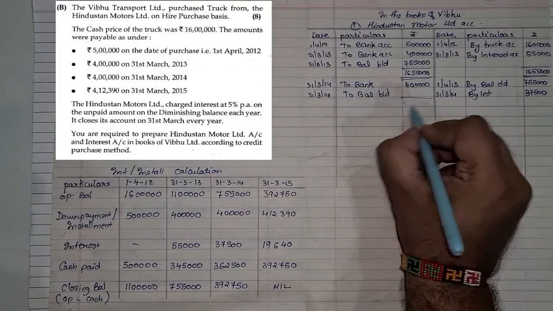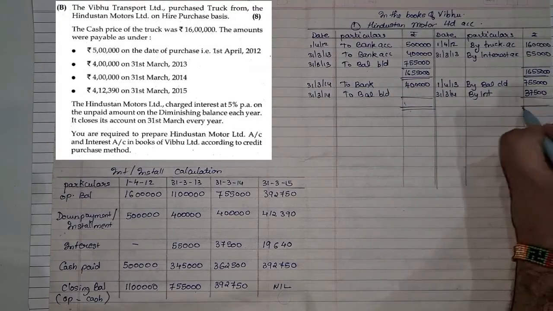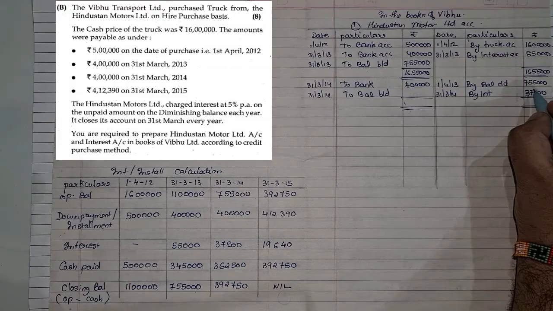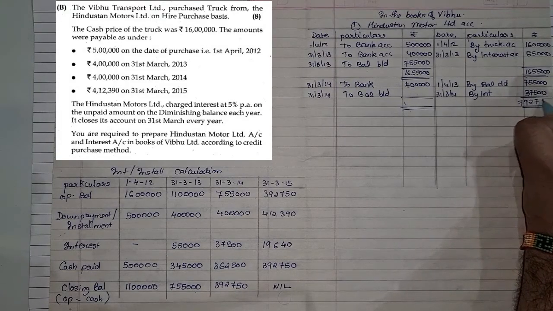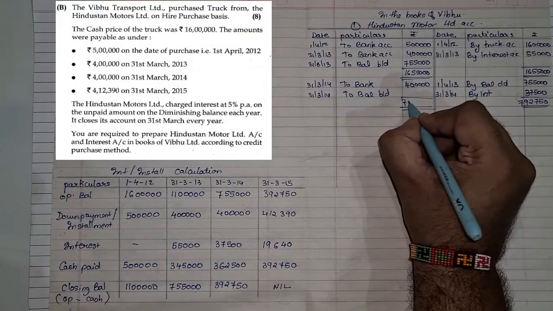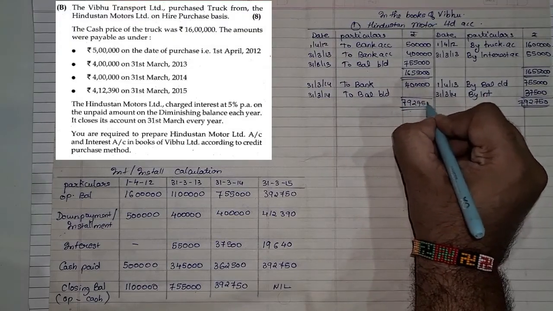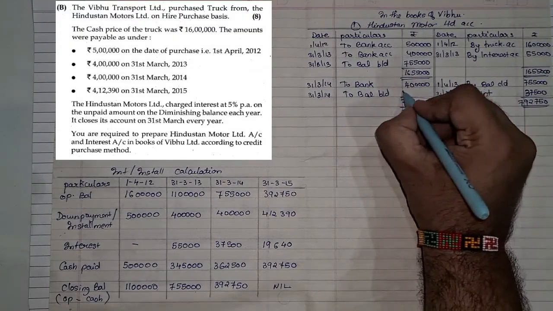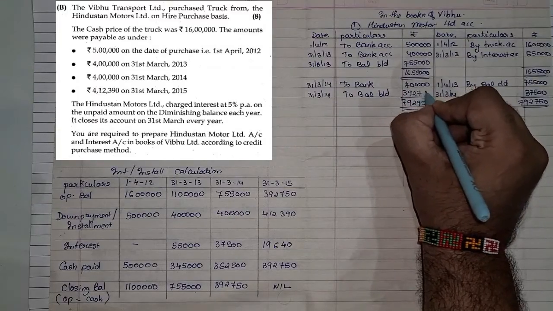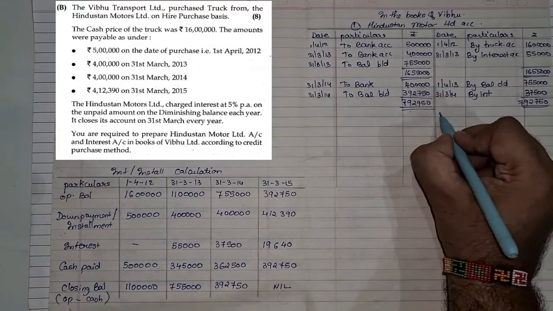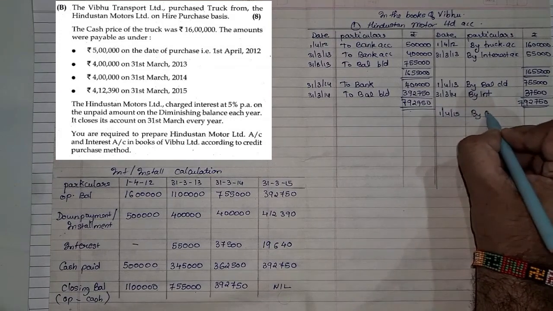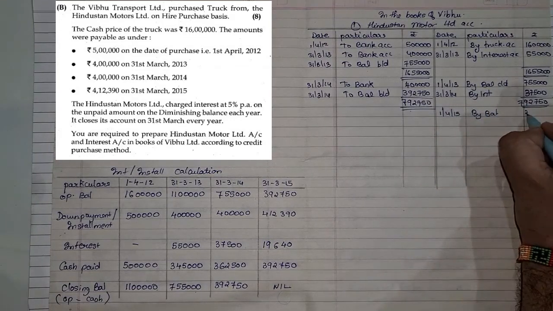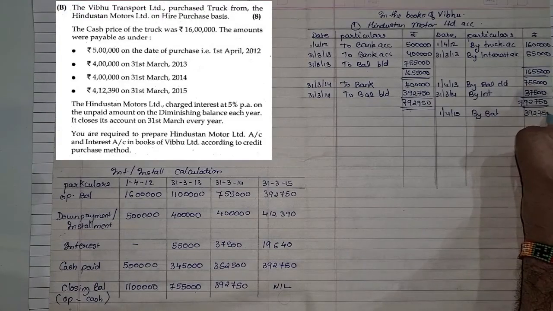So I will tally this part. 7 lakh 55 plus 37 is 7 lakh 92,750. 7,92,750 minus 4 lakhs will give you 3,92,750. This is by balance, so it will come on 1st April 2015, by balance 3,92,750.